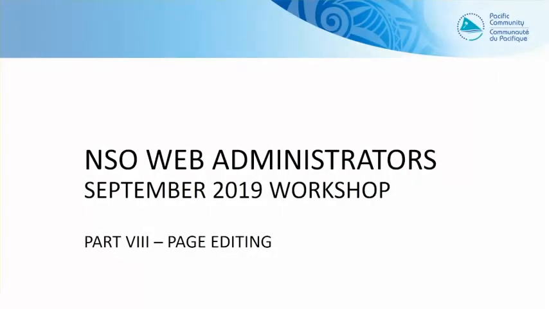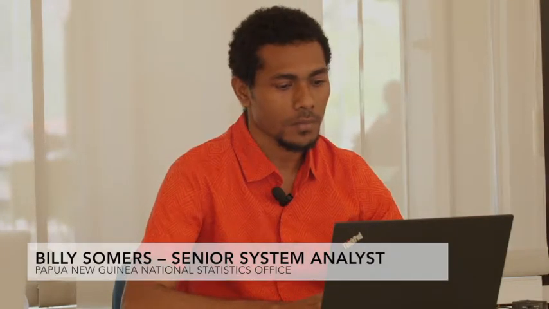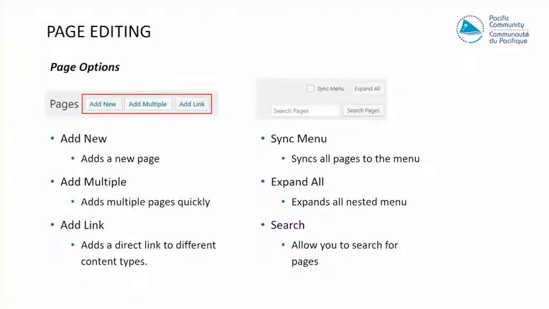Now we're going to move into our next topic, which is page editing. So we've looked at post. Now we're going to talk about page. A page is basically another content type in WordPress, which we use to create static content. Like About Us page, contact page, documents library. These are examples of pages.